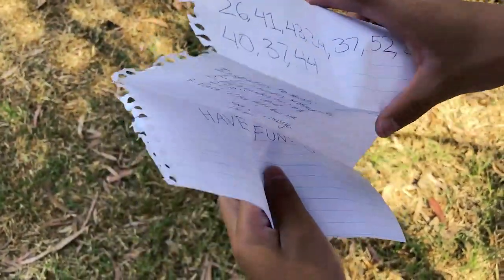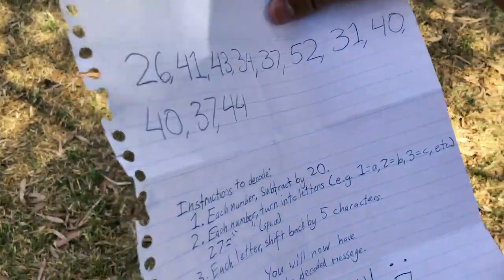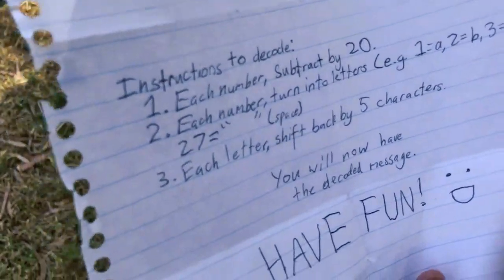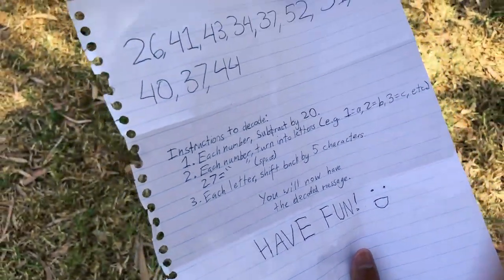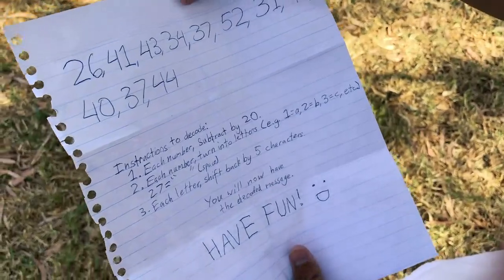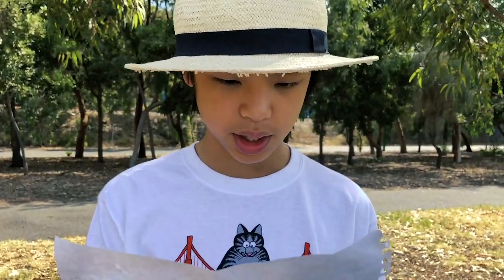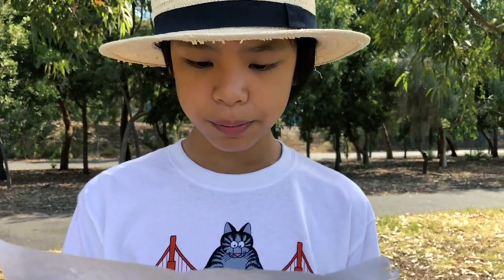Let's take a closer look. Huh. I guess it's an encoded message, and we'll have to decode it somehow. I think it's better if we make an app and make it easier for us. So let's just get into it straight away.